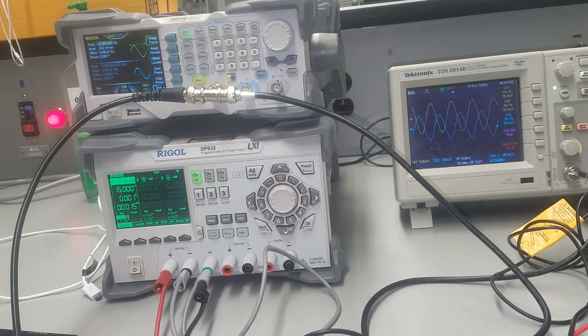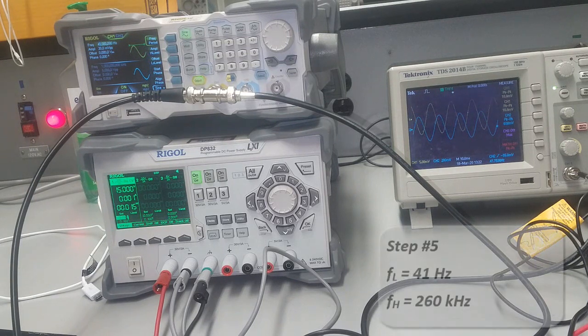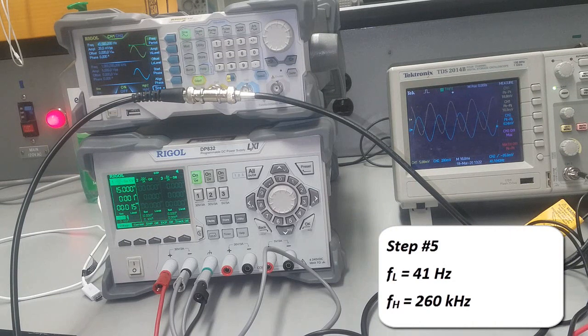I already found the low cutoff frequency at 41 Hertz. By applying 41 Hertz, the gain was 70% of the mid-band gain. So you can see here that the gain is roughly around 70%. It fluctuates up and down a little bit because the scope is sensitive and all that. So by increasing the frequency, you're going to see the gain increase slowly.